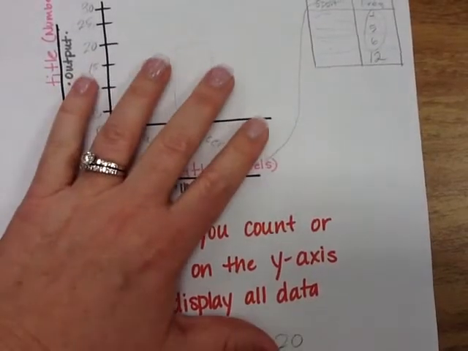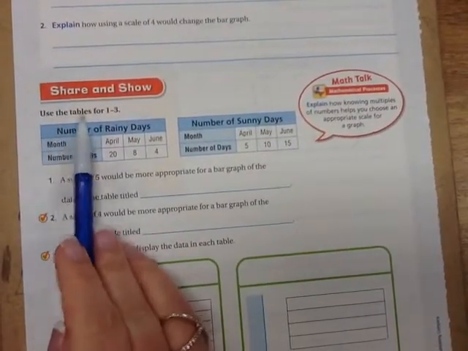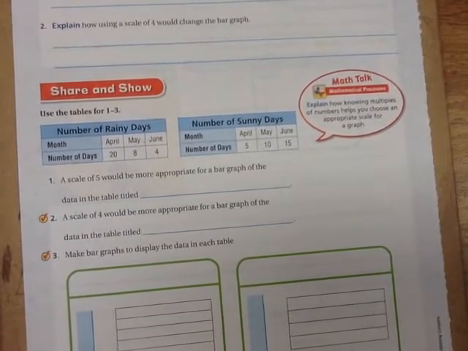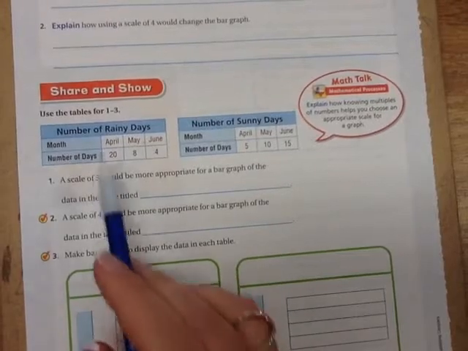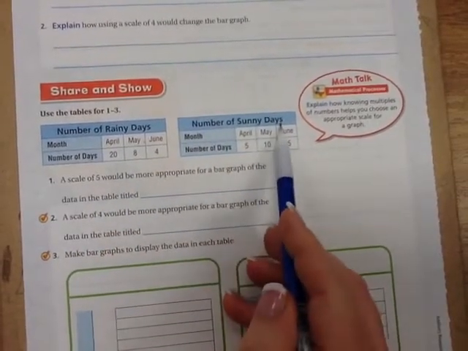So I kind of wanted to go over this to show you before we started on our workbook. All right, turn to page 558 in your workbook. It says you're going to use the tables, these two tables, for questions 1, 2, and 3. So questions 1, 2, and 3, first of all, you've got 2 tables. You've got number of rainy days and number of sunny days.